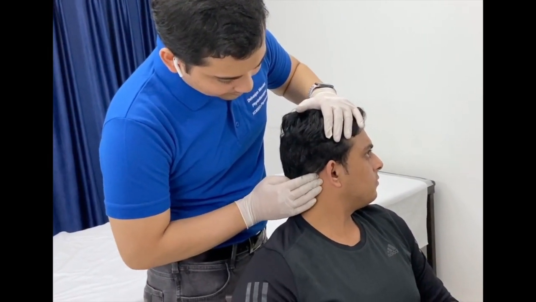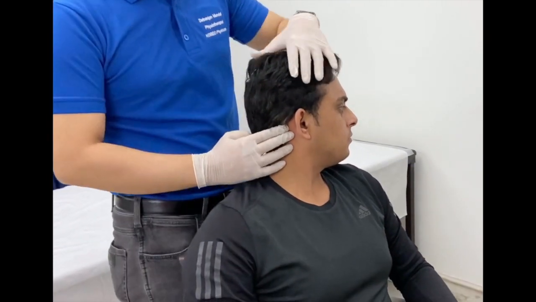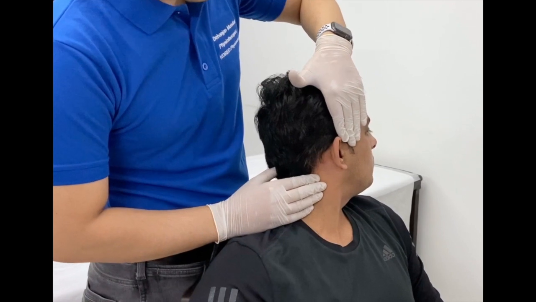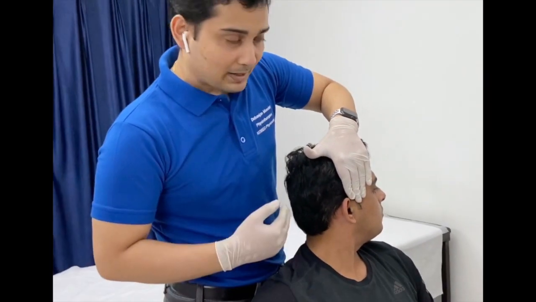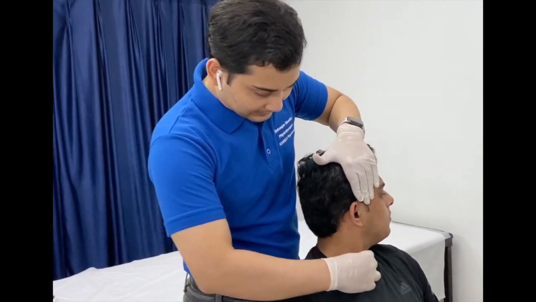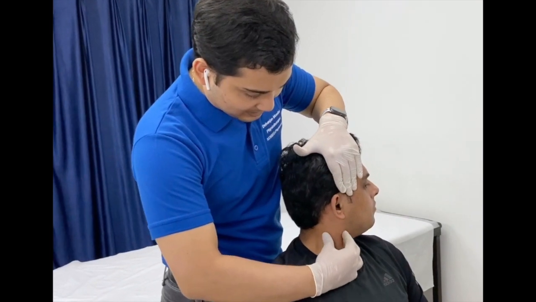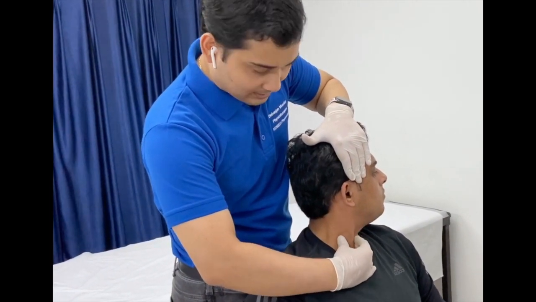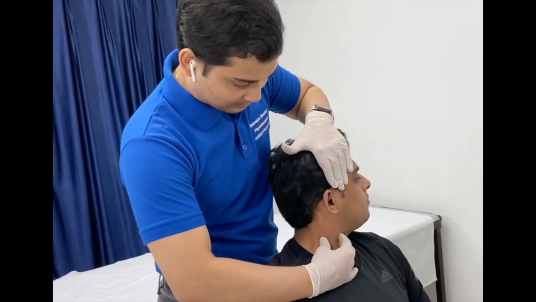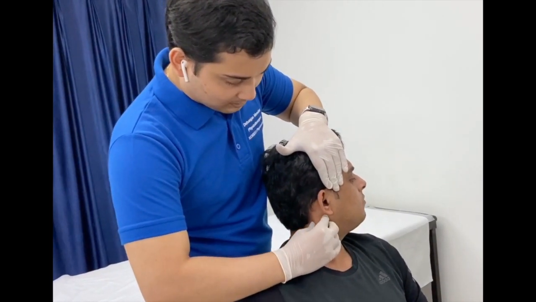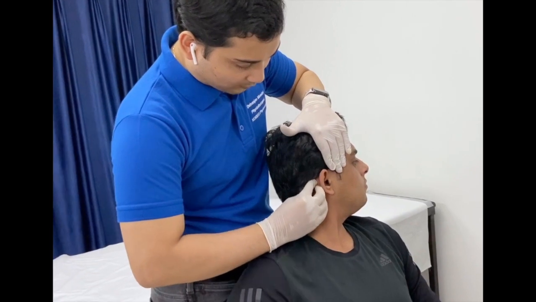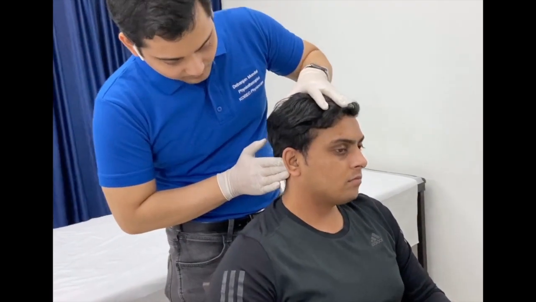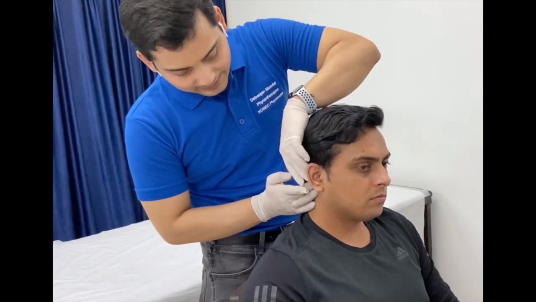If somebody is not able to palpate that easily, the easiest option is to rotate the head to the opposite side and tell the patient to push my hand through his head. Then the sternocleidomastoid muscle pops up. Just palpate that muscle. It's a big muscle. We can't miss this muscle. So just palpate that muscle and go a little bit upward. So here is the mastoid process. Go to the neutral position. Relax.